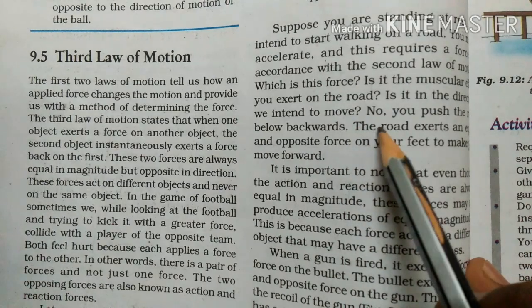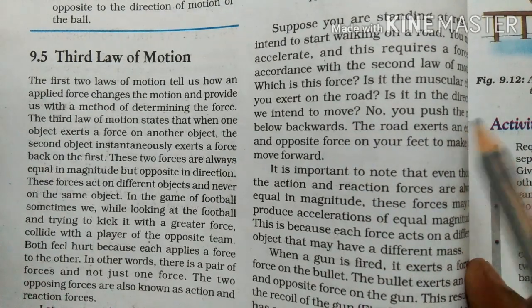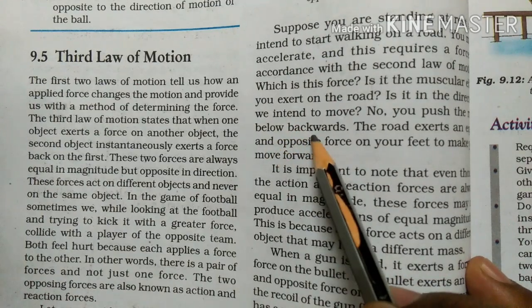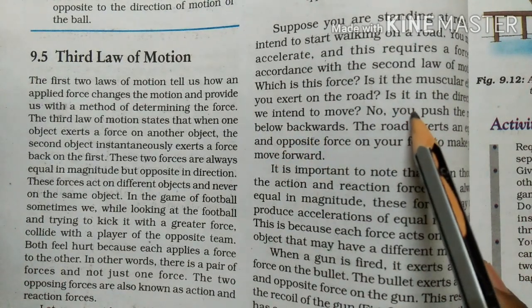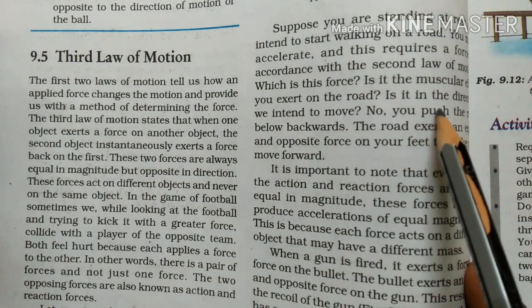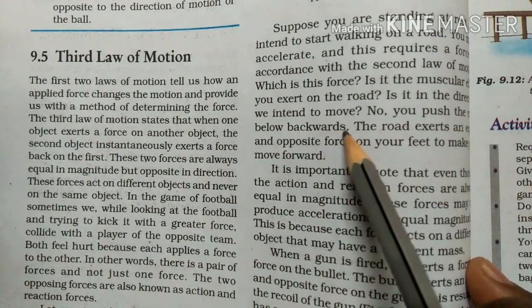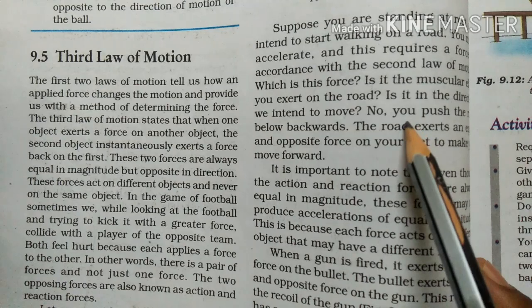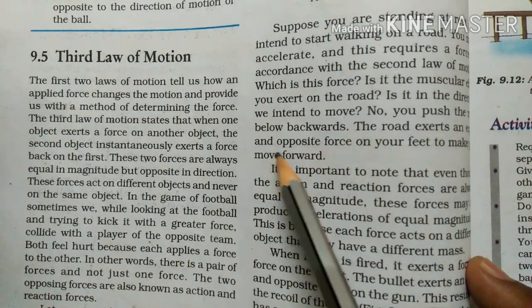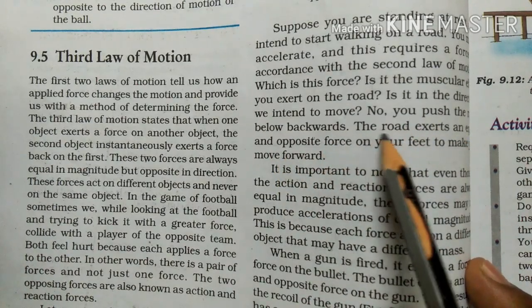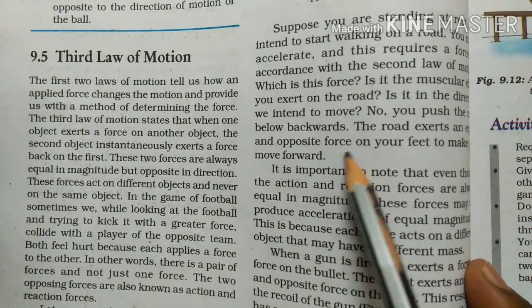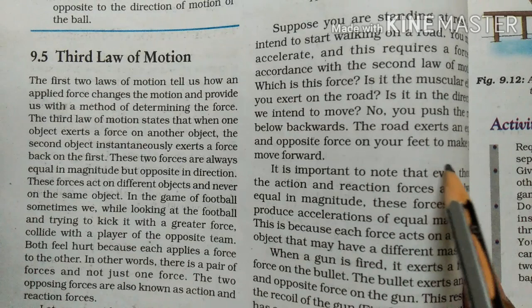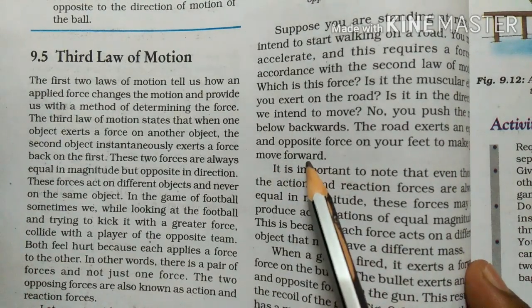No. You push the road below backwards. The road exerts an equal and opposite force on your feet to make you move forward.